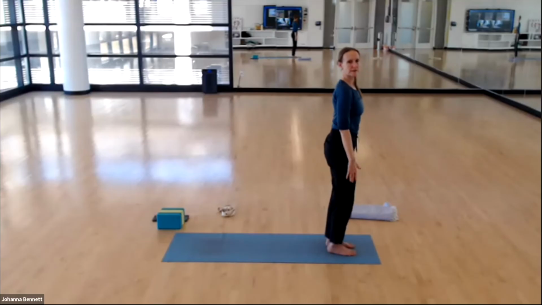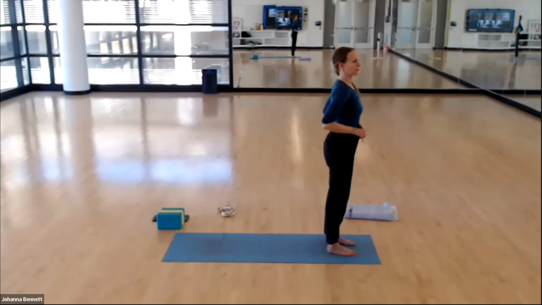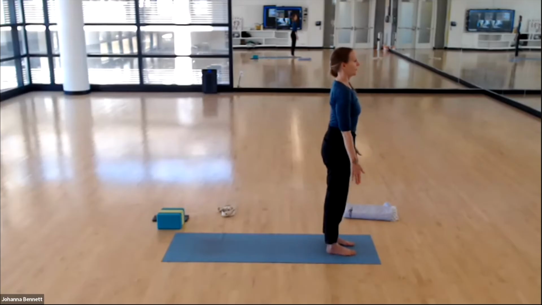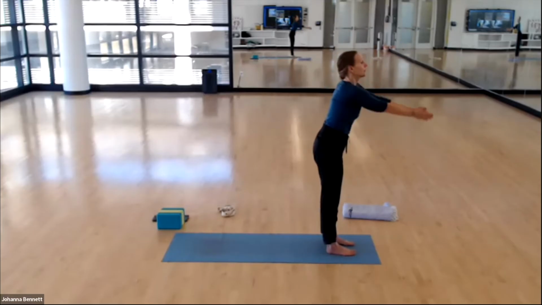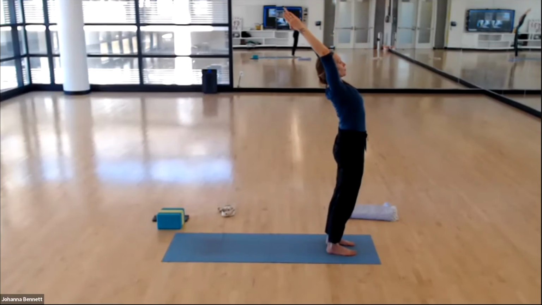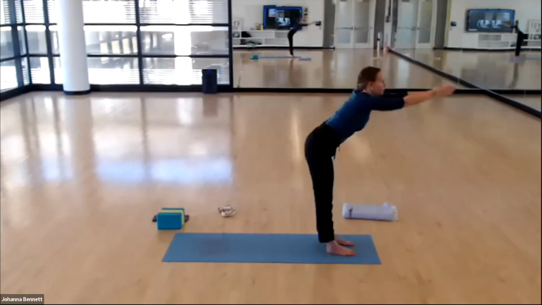All right, so starting out standing, we're going to do a couple of rounds of Surya Namaskar, a classical. So bringing the hands to the heart, inhale. And let's release the hands down. Exhale. Inhale, reach the arms up. Exhale, fold forward and down.